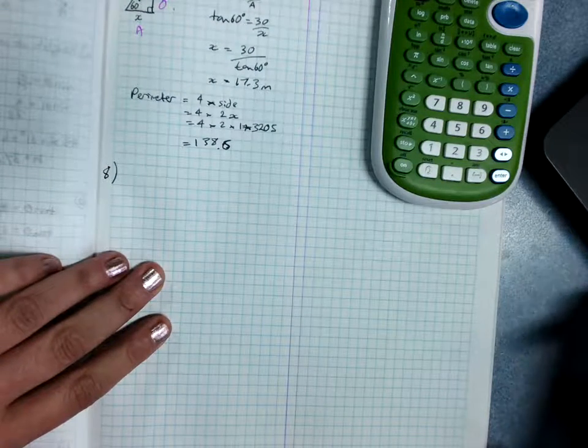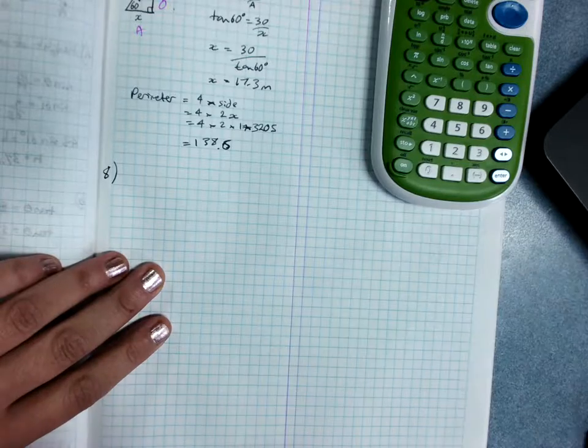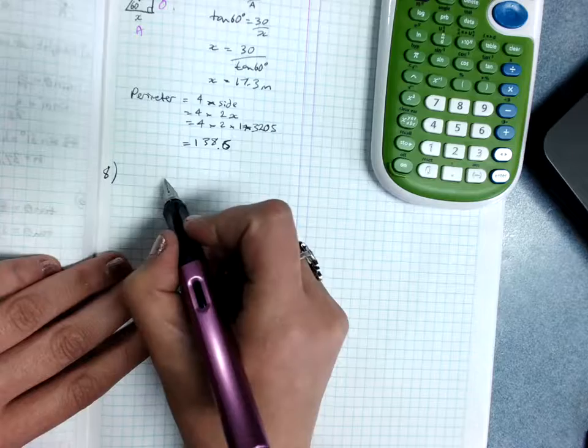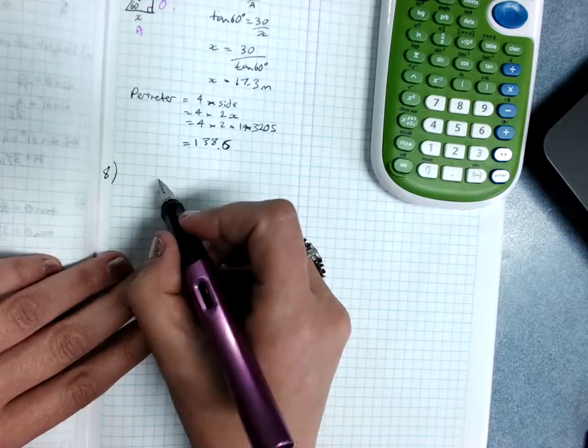Question 8 is a Tentpole question. Oh, look, it's almost exactly the same as the flagpole and the clock tower, but hey.